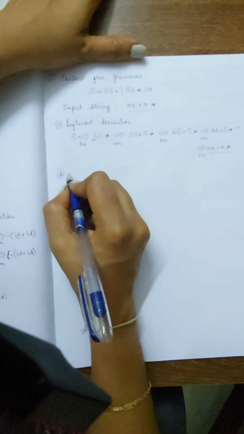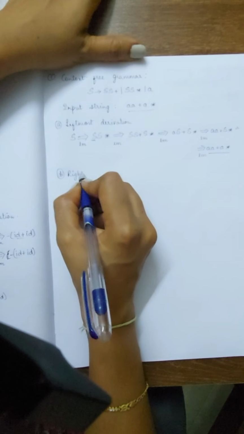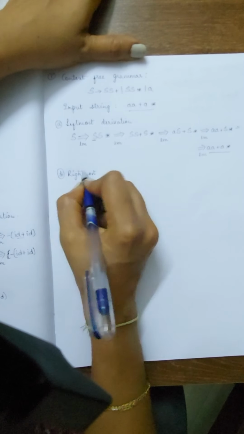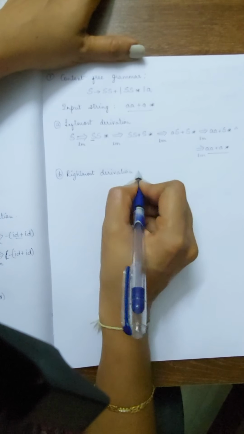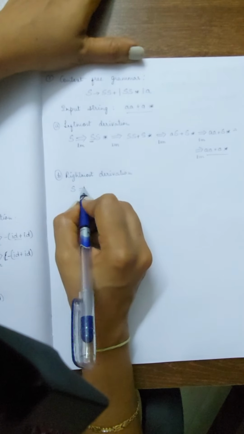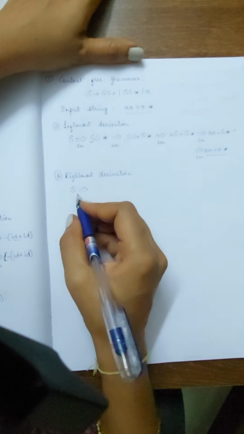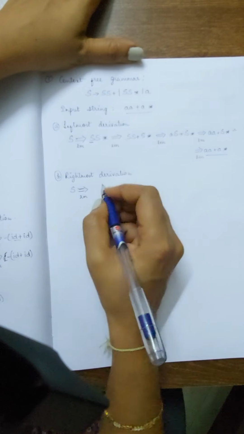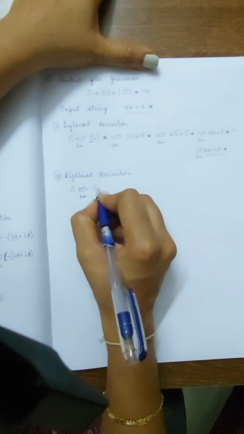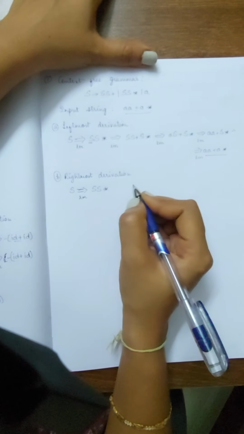Now the second question is the rightmost derivation. To obtain the rightmost derivation, to begin with, we have to use the same production. Over here we have to write RM below the symbol. So SS star we will be using.